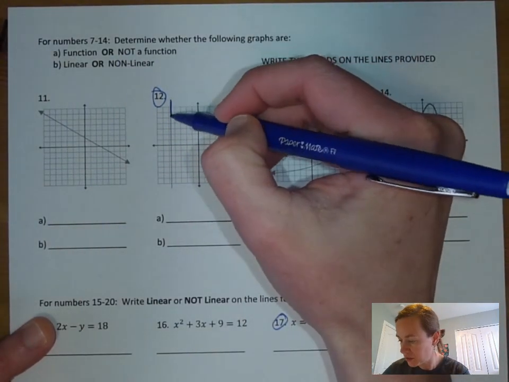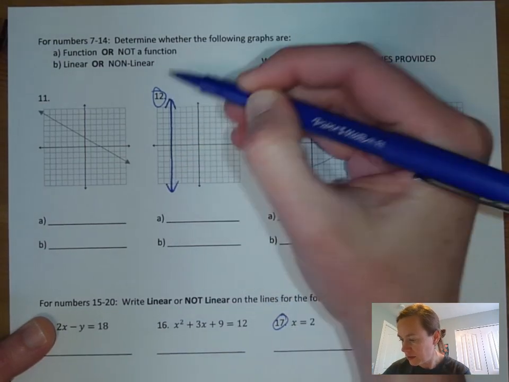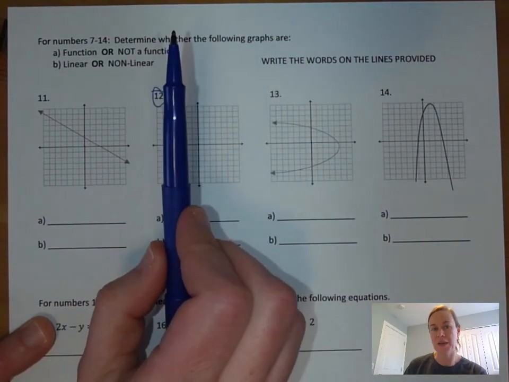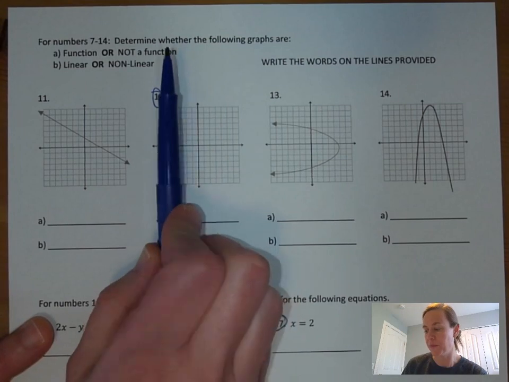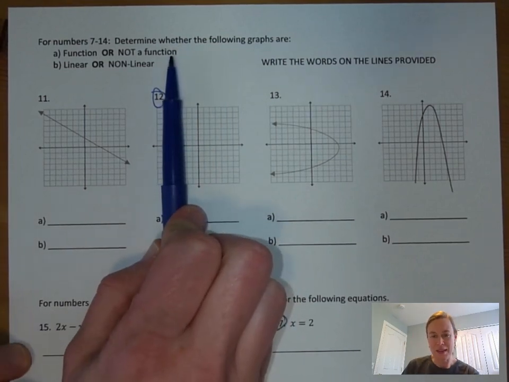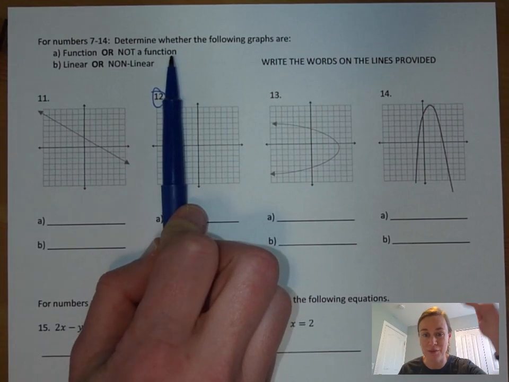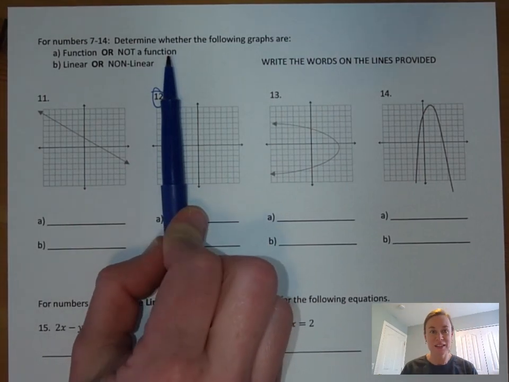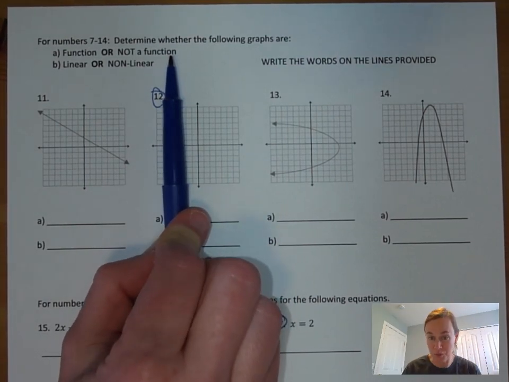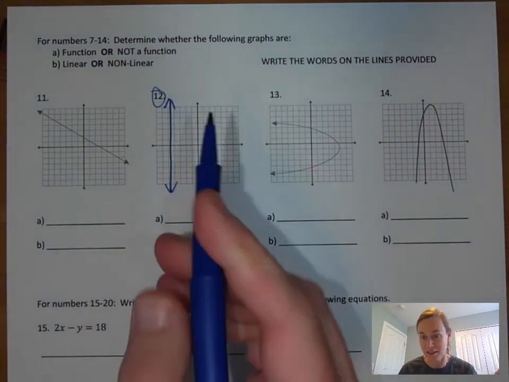See, it's a vertical line, just goes straight like this. So if I do another vertical line on top of it, I'm going to set my pen right down on top of it. Can you see that my pen crosses that line in an infinite number of places? It's point after point after point. In fact, it's all of the points. So that is definitely more than once, which means it is not a function.